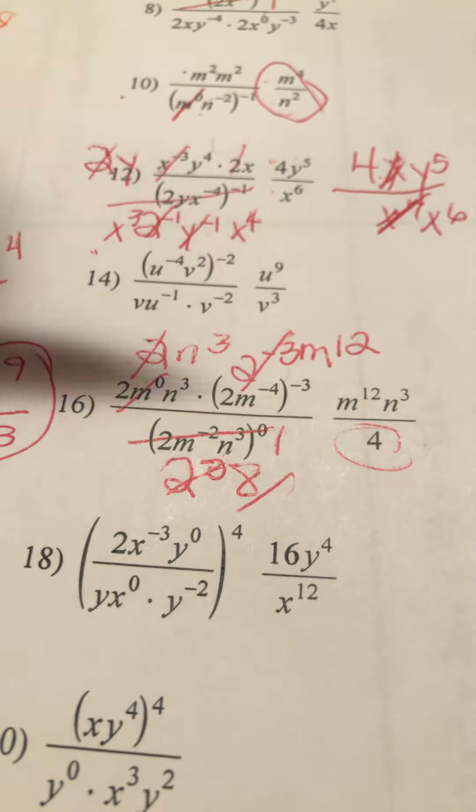Then number 18, let's just get rid of those. And then so we have 2 to the 4th power, which is 16. And then x to the 12th power. So let me just come over here and work that. 16. Okay, and then we'll have x to the negative 12th power. Okay, and then in our denominator, we're going to have y to the 4th, and then y to the negative 8th.